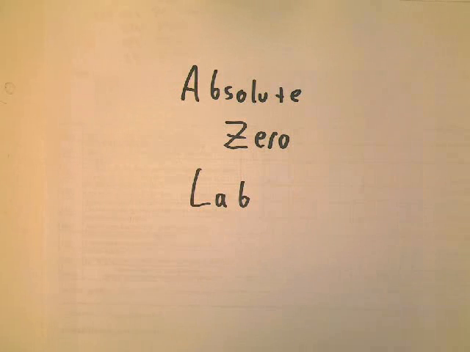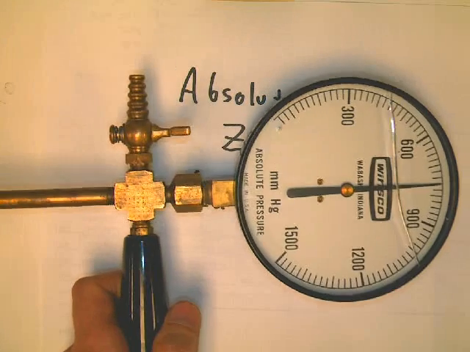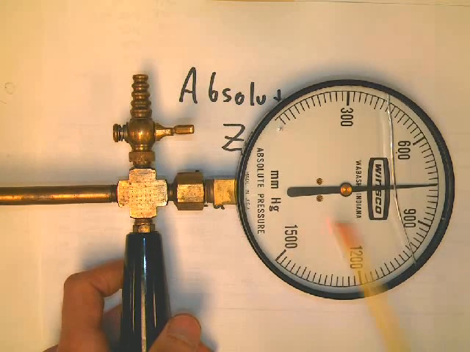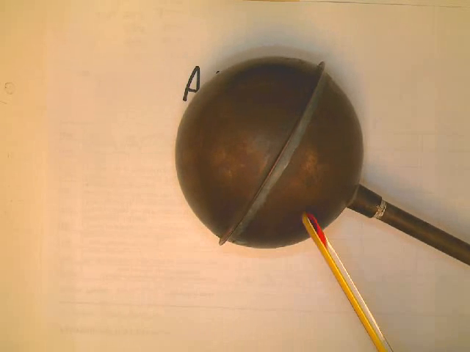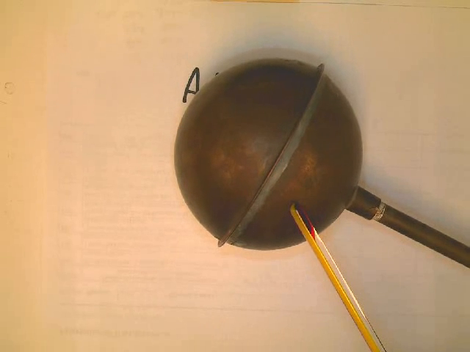In this lab, we took this device and measured the absolute pressure in torr, or millimeters of mercury, and we took this end and put this in. First it was room temperature, then hot water, then boiling water, and then we put it in an ice bath.